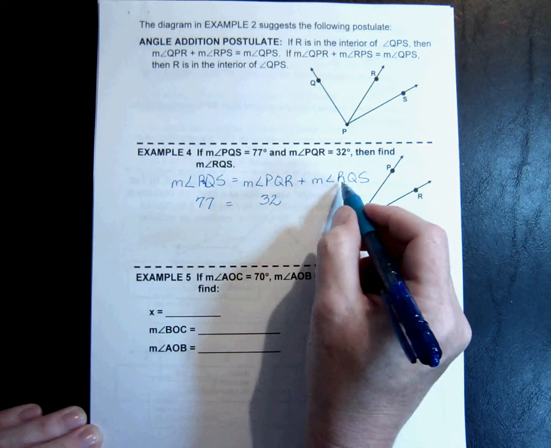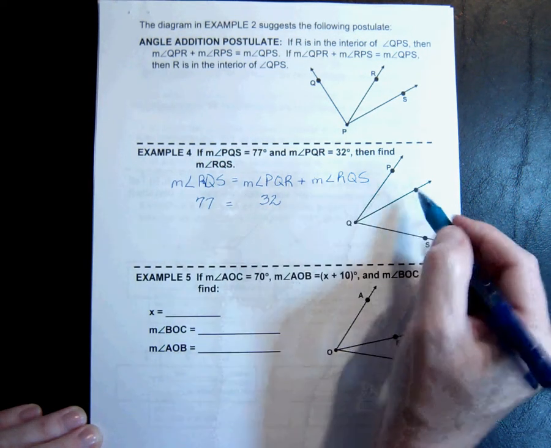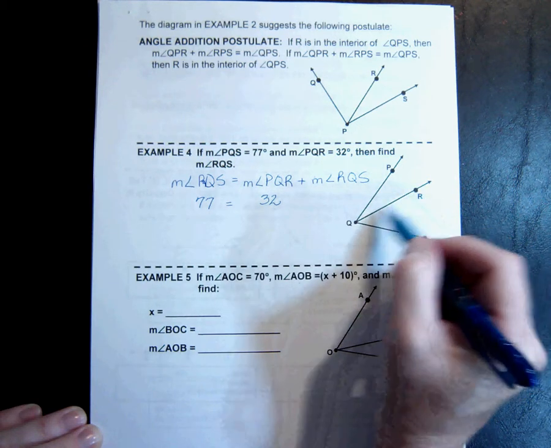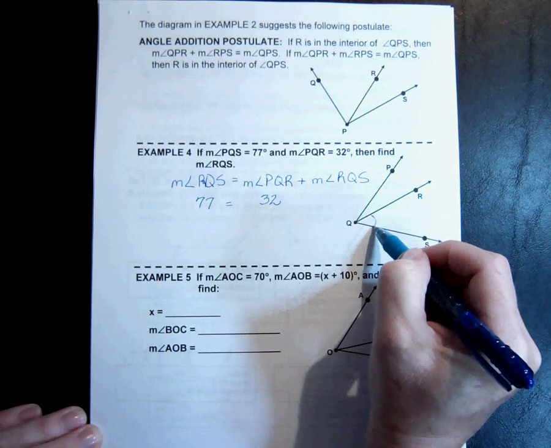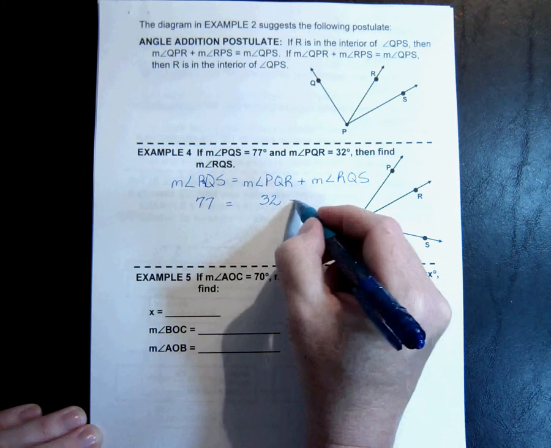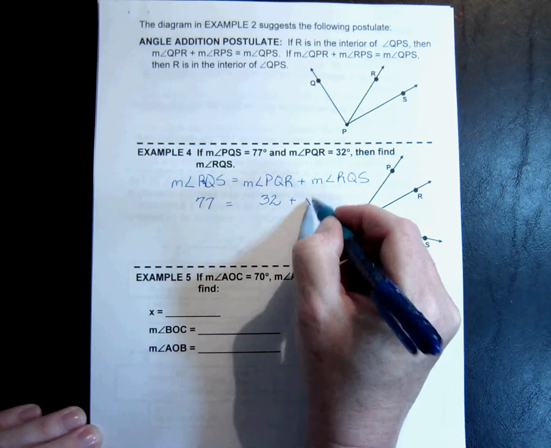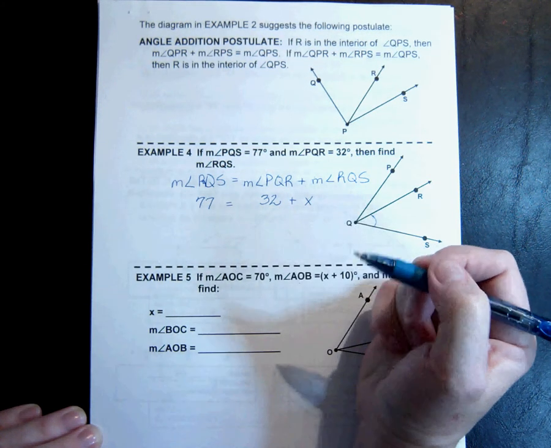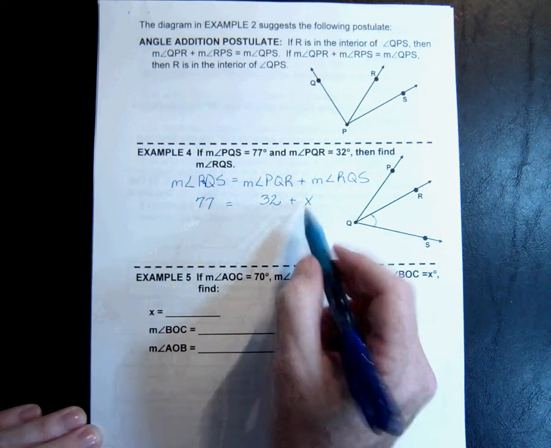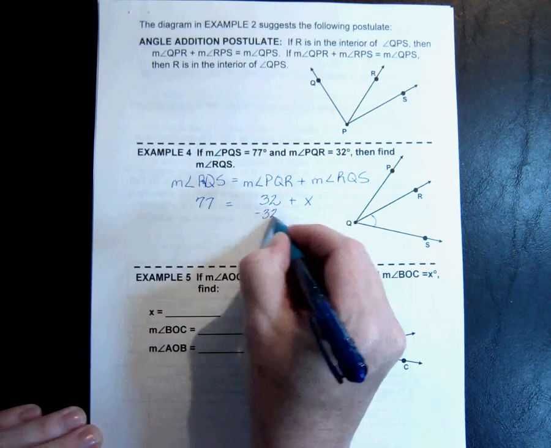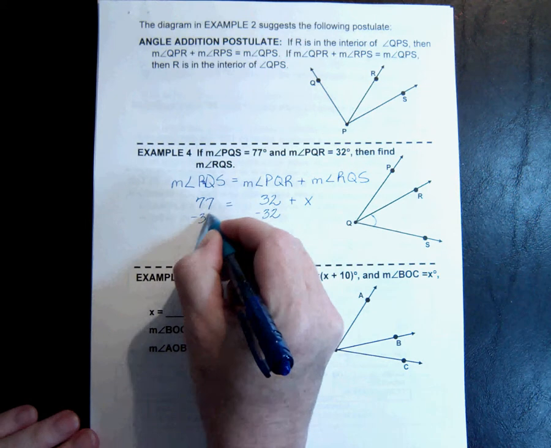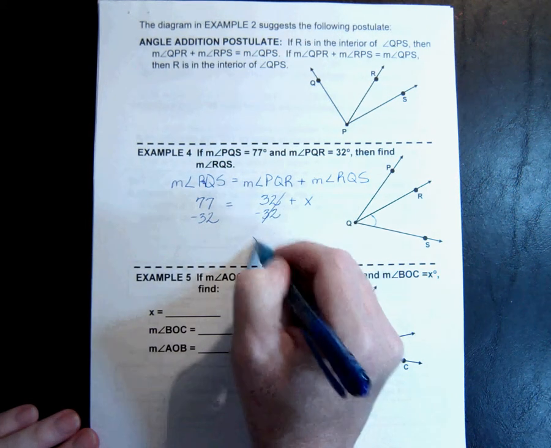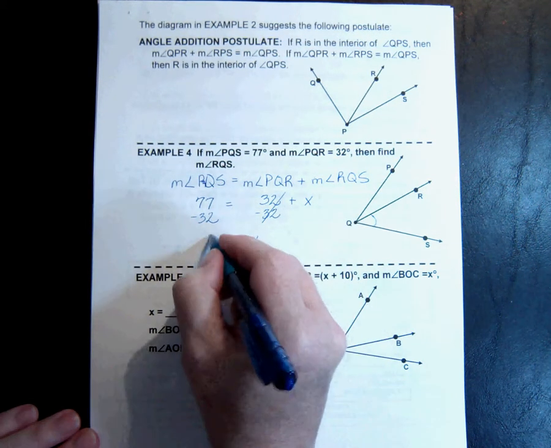And RQS is this one right here. This is the angle they're looking for. That one was not given to you, so put that as a variable. To solve for the variable, we subtract 32 from each side. This goes away, so our x is equal to 45.